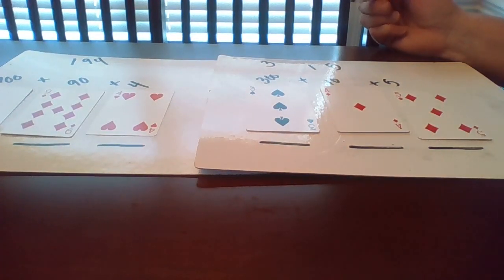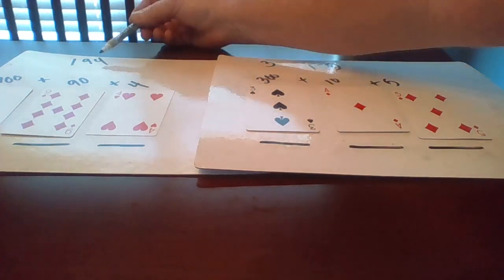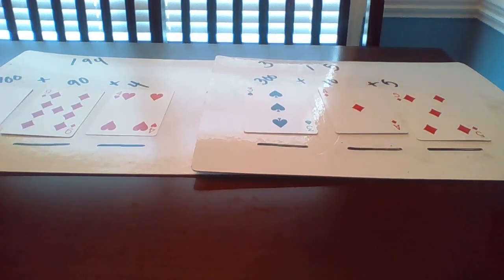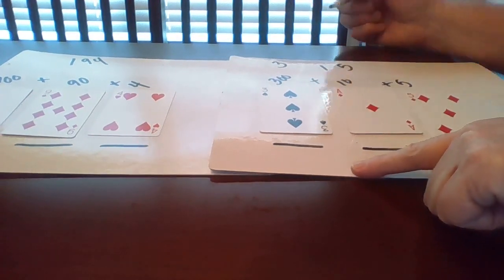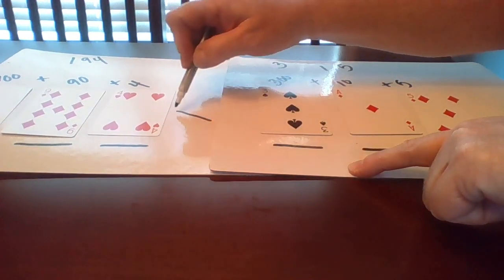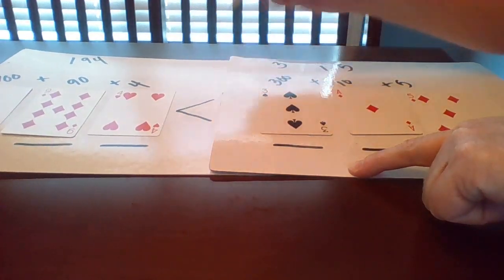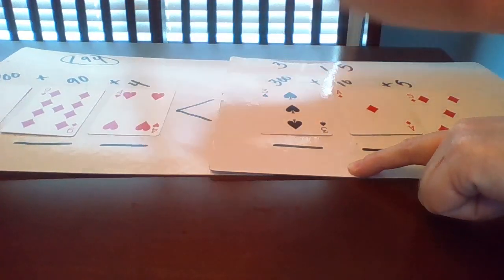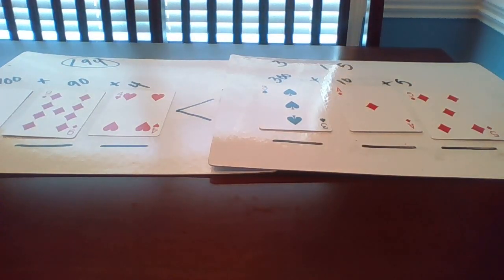Now I have to compare my sign. Remember, I'm trying to get the lowest number. So, 194, 315. I want to point to the lowest number with my sign and open up wide to the biggest number. So my sign's going to go this way, pointing to that. Who's the winner? That's right. How low can you go? Play a couple rounds both ways and good luck.